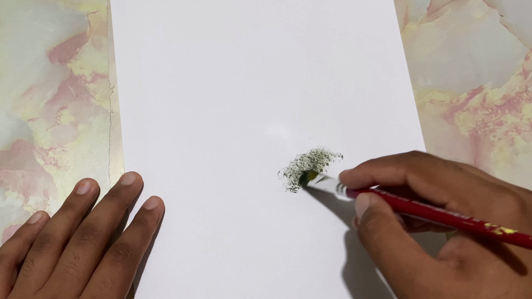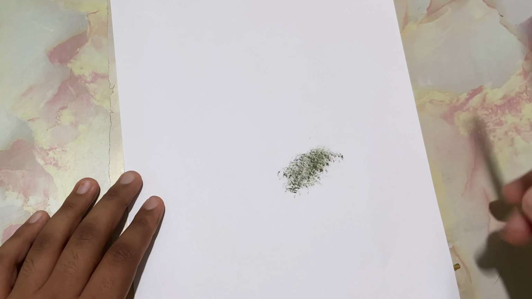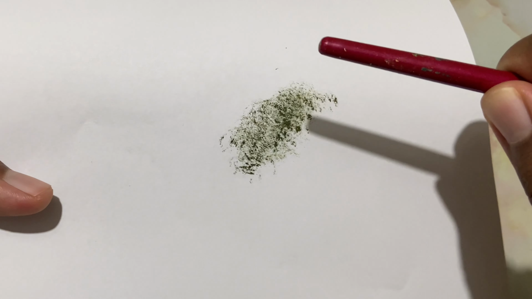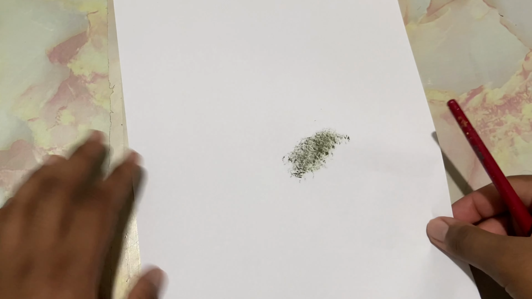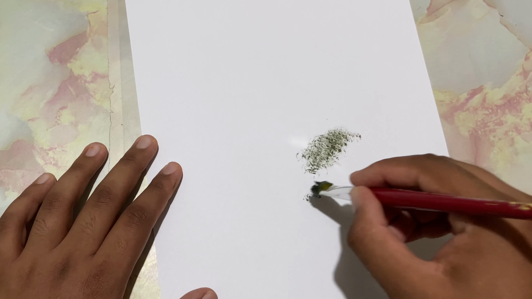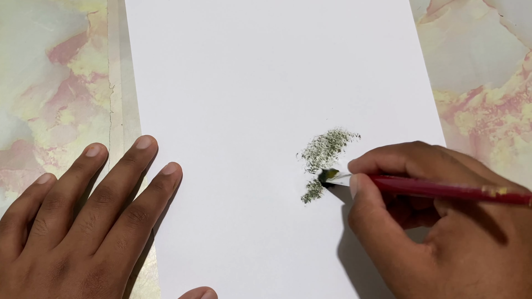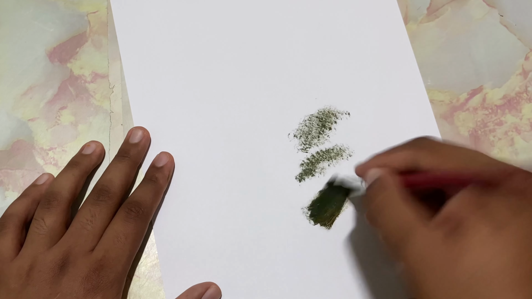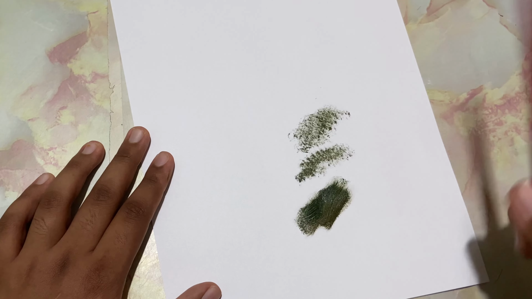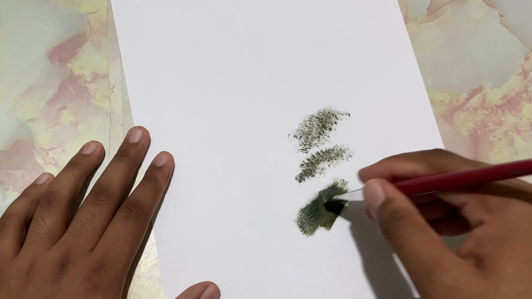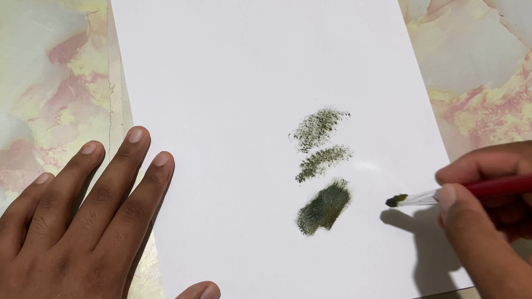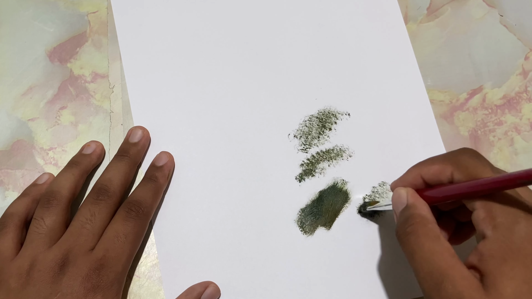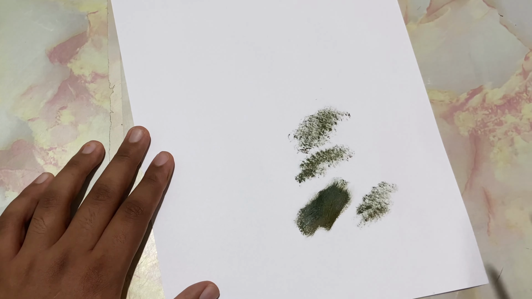So when I tap it like that, and as you can see, there's a lot of gap and makes it look realistic and natural. Whereas if I apply more pressure, I get it even dense. But if I just do it like that, we get one solid piece or one solid color, which is not desirable at this moment. So just tap it like that and we get some detailings.